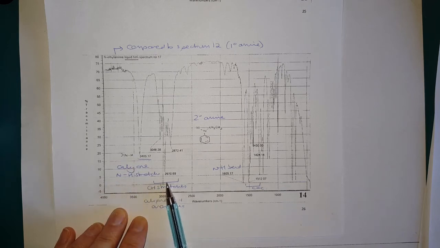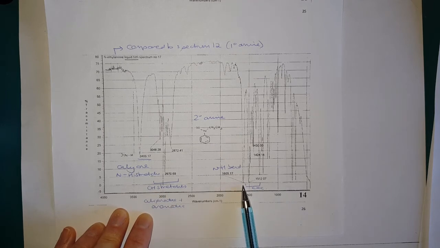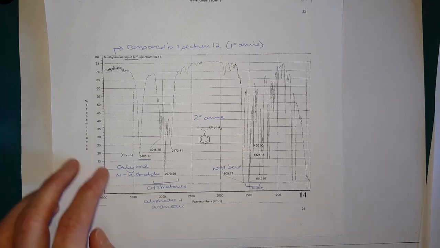We've still got carbon-hydrogen stretches, both aliphatic and aromatic, because they appear above and below 3,000 wave numbers. And we've got an NH bend to consider at around 1,600, plus these carbon-carbon double bond stretches around 1,500 and 1,400 wave numbers.